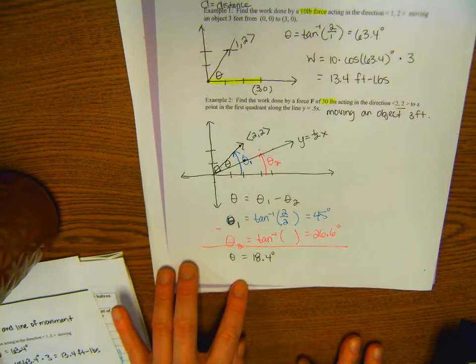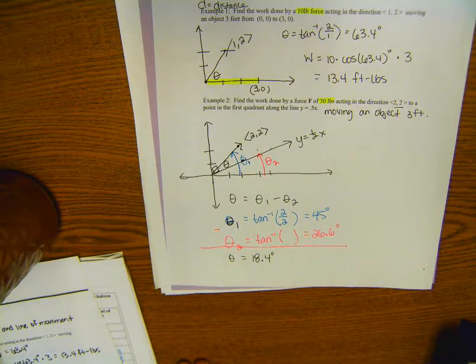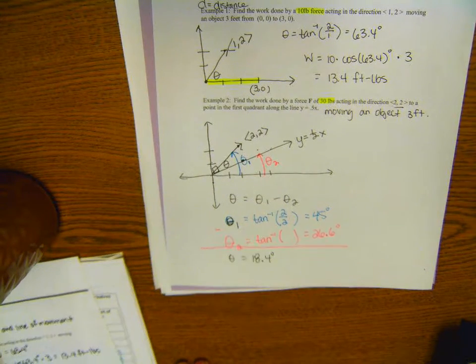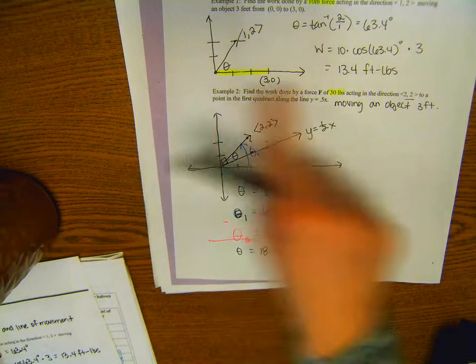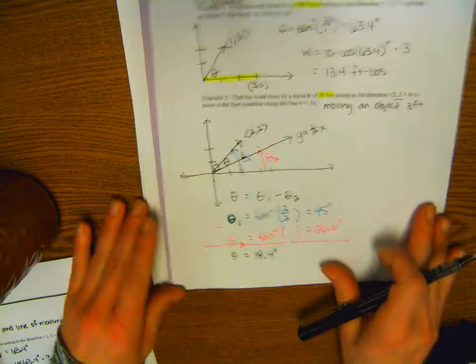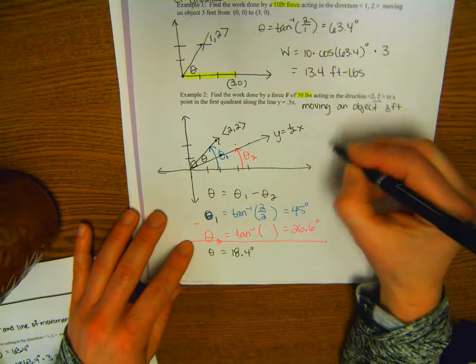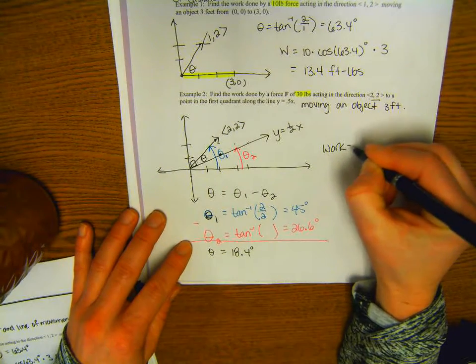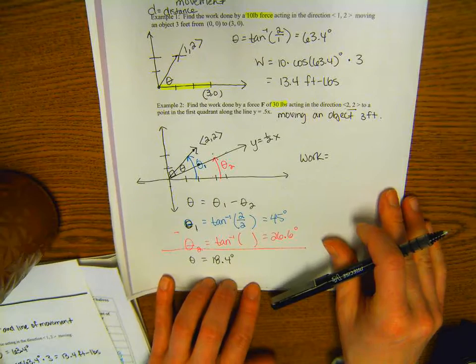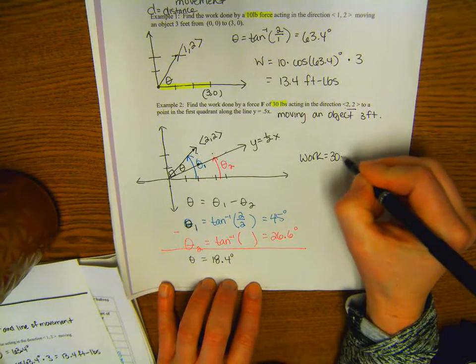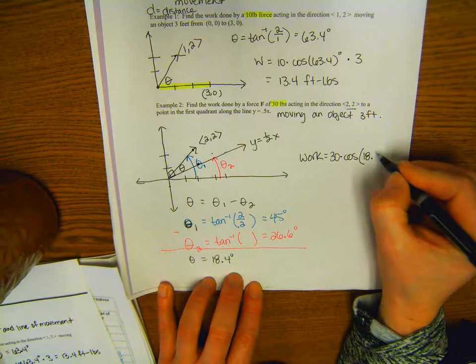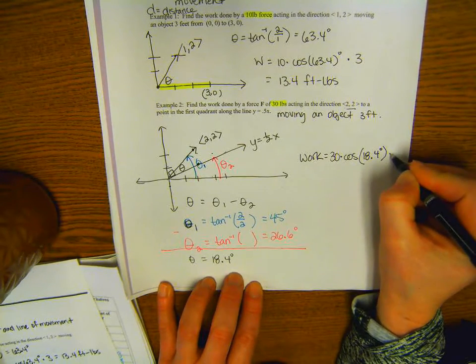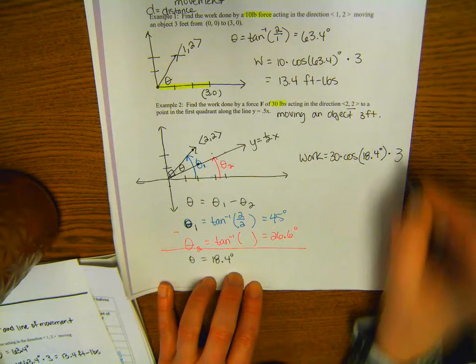Alright, here we go. Now we know the angle made between the vector pulling the object and the line that the object is going. By the way, you only have to do this if it's a line other than the horizontal. Okay? So we go back to the work formula. Work equals force. What was the force? 30 pounds times the cosine of the angle made between the vector and the object. So that's 18.4. And I told you the distance was 3.